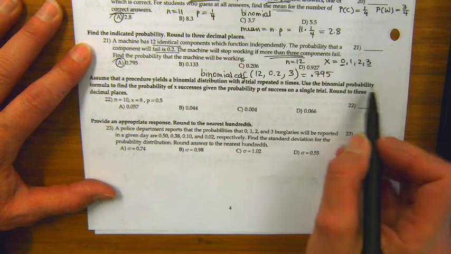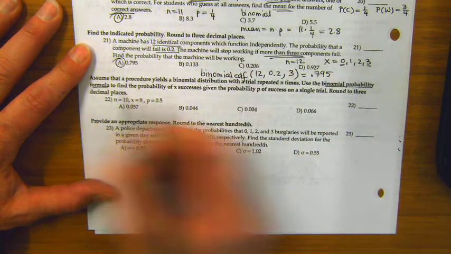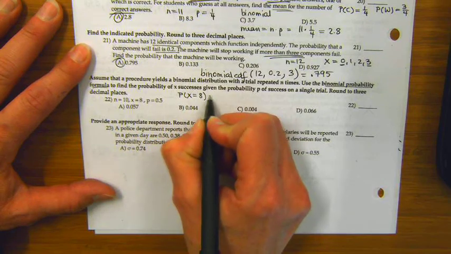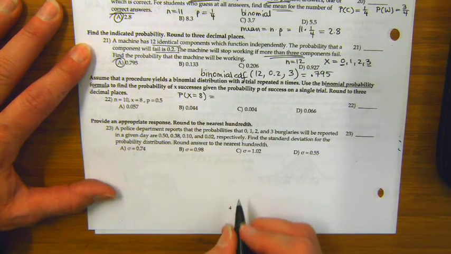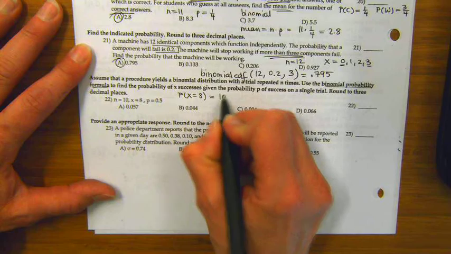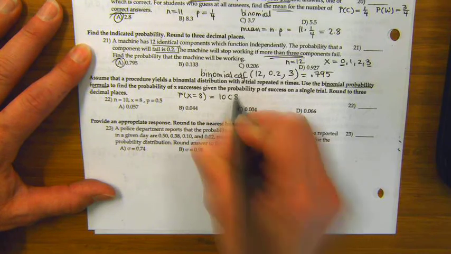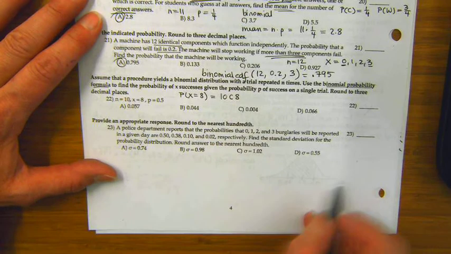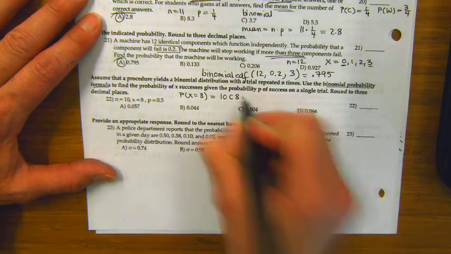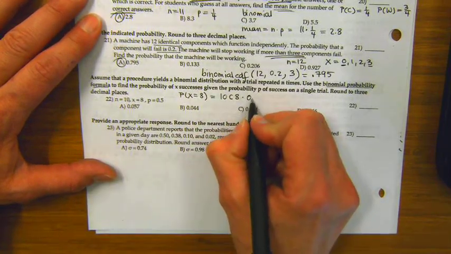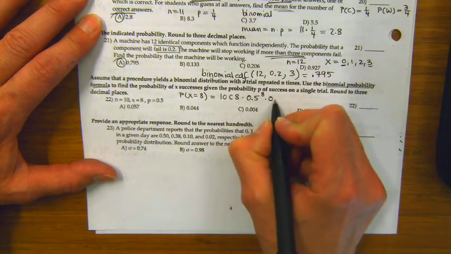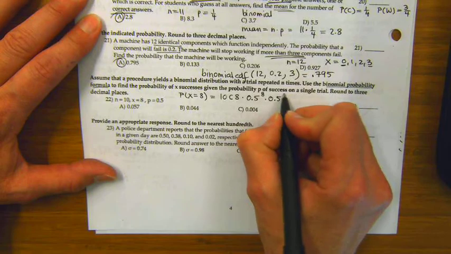Okay, so we are using the probability formula again, which is the probability that x is equal to 8 is equal to n choose x, so that's 10C8. In how many ways can we have 8 successes out of our 10 trials, times the probability of success to the 8th power, times the probability of failure to the 2nd power.